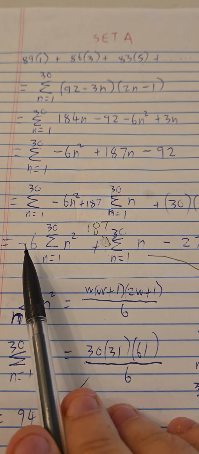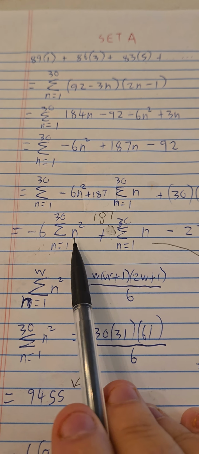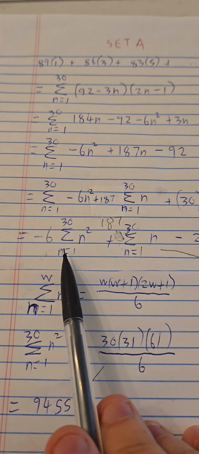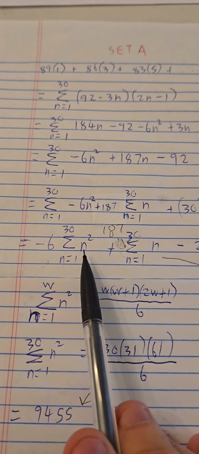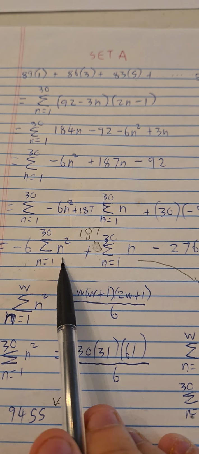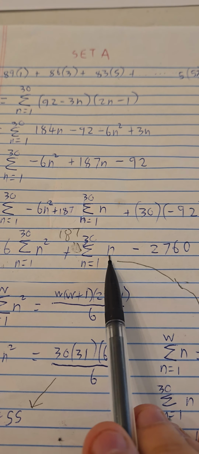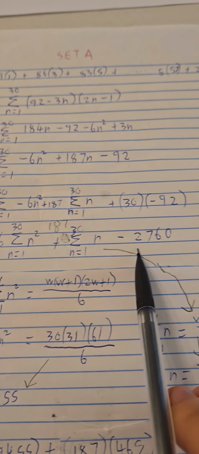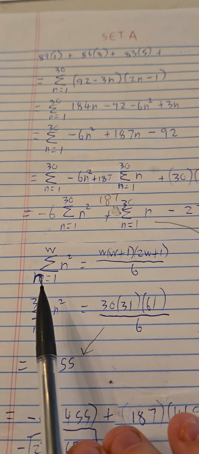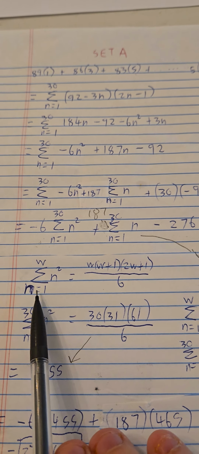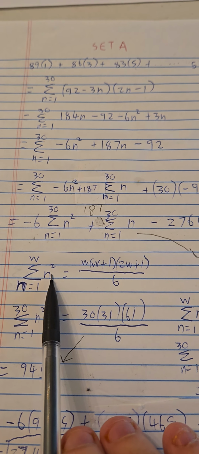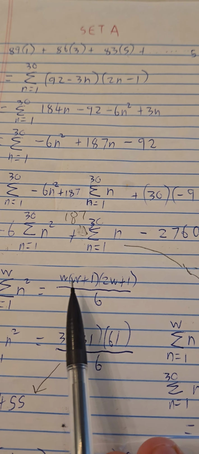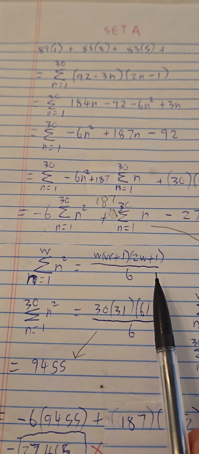Okay, so I've got minus 6 times sigma notation n squared from 1 to 30. That's n squared sigma notation 1 to 30 is 1 squared plus 2 squared plus 3 squared all the way up to 30 squared. This is 1 plus 2 plus 3 plus 4. And 30 times minus 92 is minus 2760. Okay, the formula for n squared from 1 to w is w times w plus 1 times 2w plus 1, divided by 6.